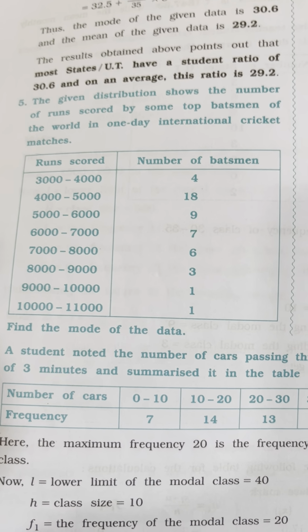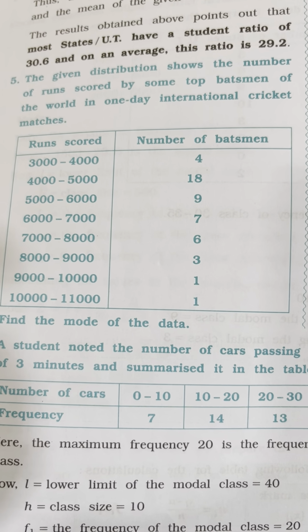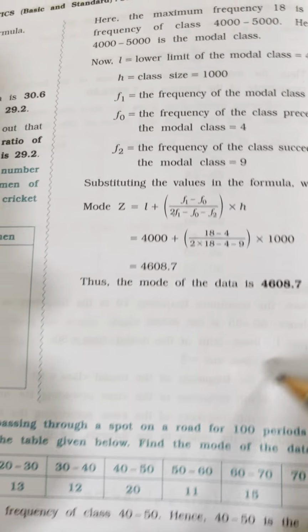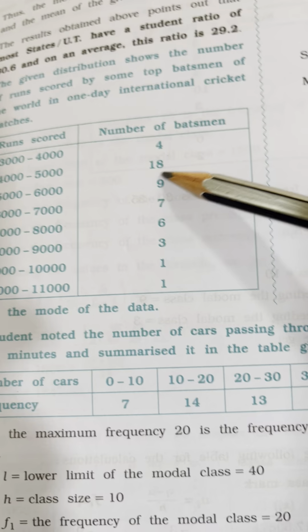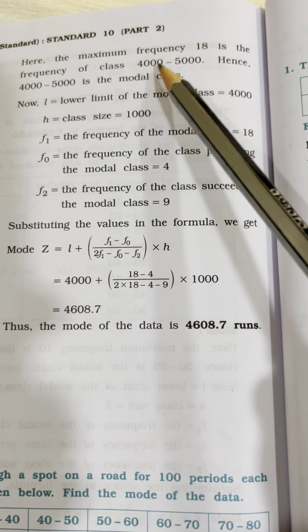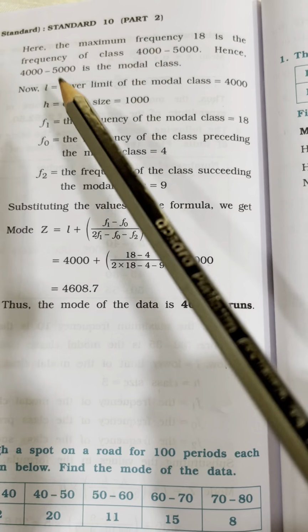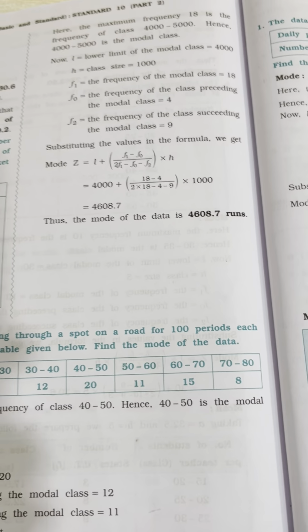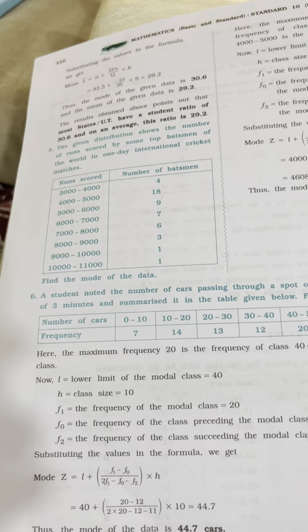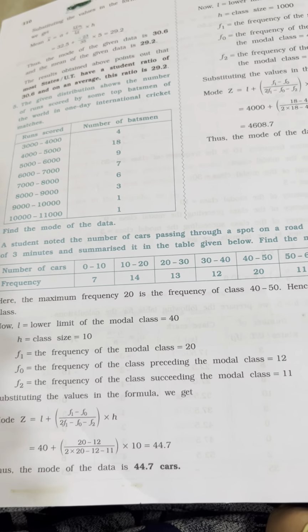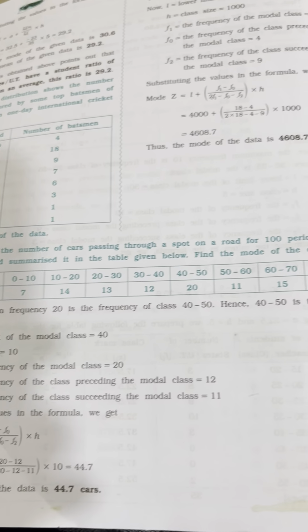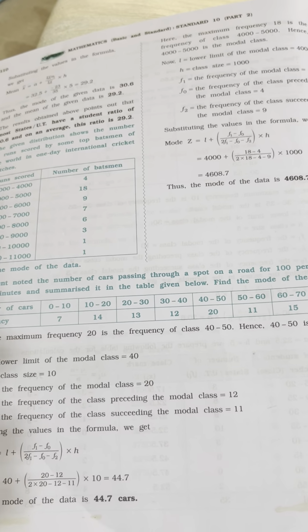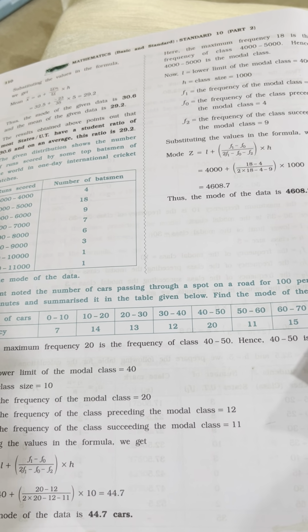Fifth one, the given distribution shows the number of runs scored by some top batsmen. Find the mode of the data. Check the frequency. 18, okay. Modal class 4000 to 5000, L is 4000, H is 1000, F1, F0, F2, and accordingly you find out the mode. Question number 6: try to do it as homework. You are supposed to find the mode, so decide your modal class and find out.